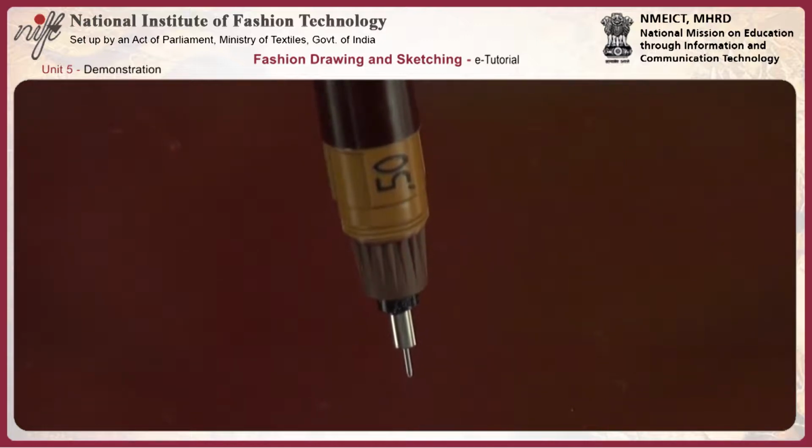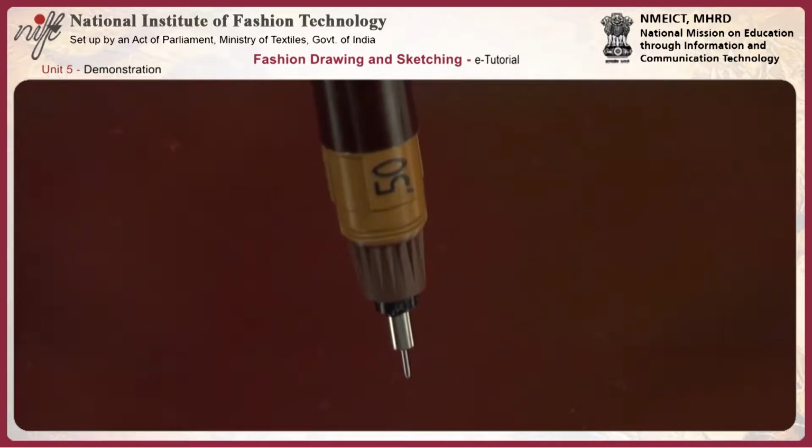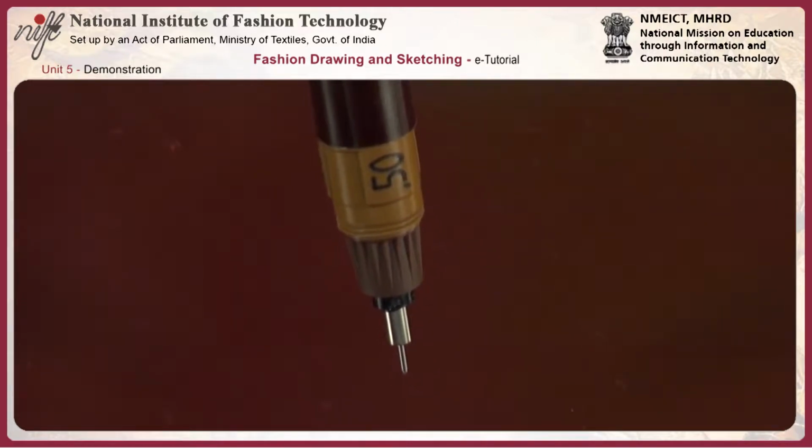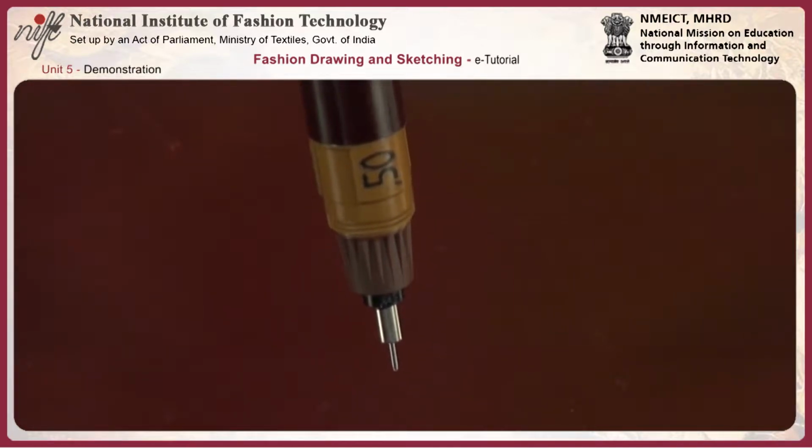Now watch carefully the tip of a micro tipped pen, which looks different from other pens. The pen has to be held as perpendicularly to the paper as possible while sketching.